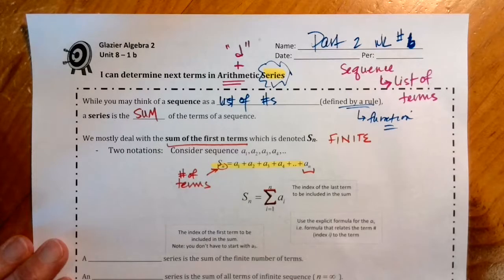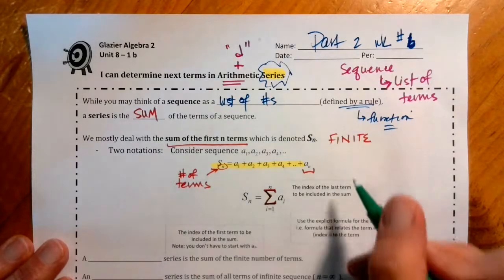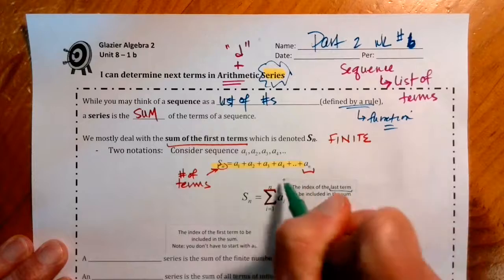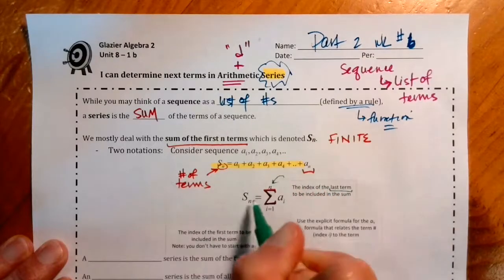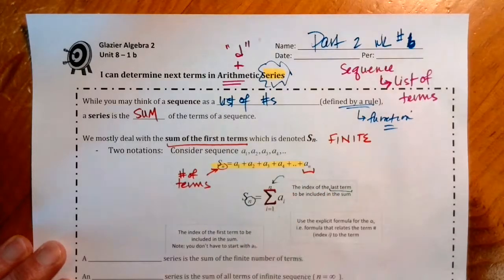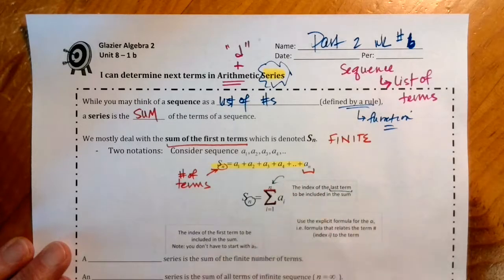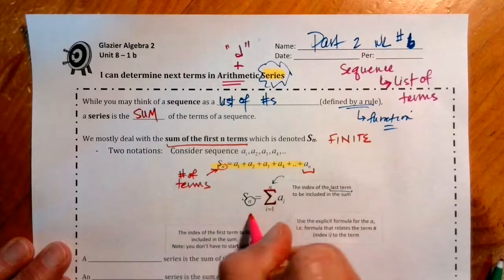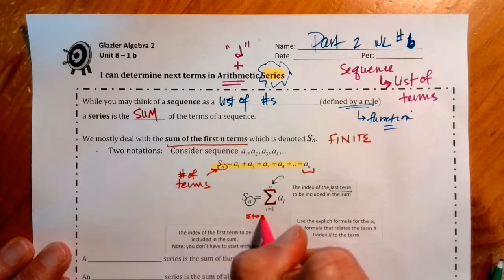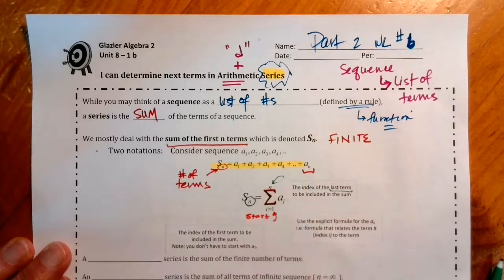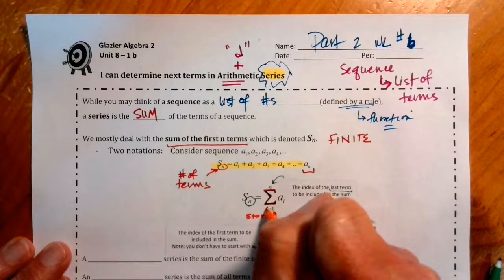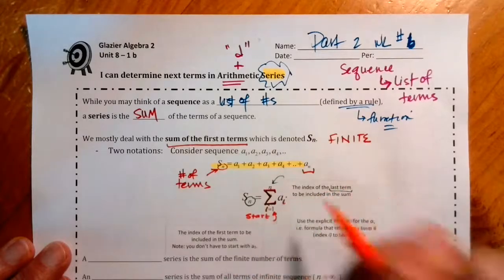So let's break this formula down a little bit more. This last term is going to be determined by this n and this n. So I want all the numbers added up to and included that term. And here's where I want you to start. This first term is where I want you to start. So notice we have this interesting idea of i here and i here.